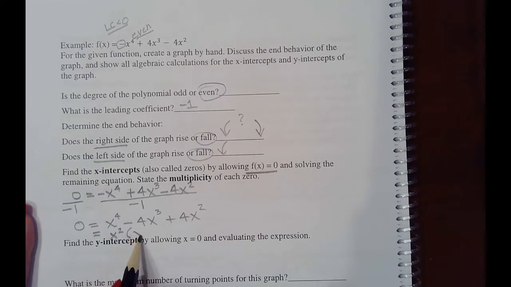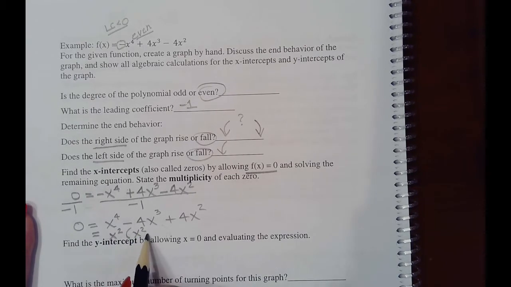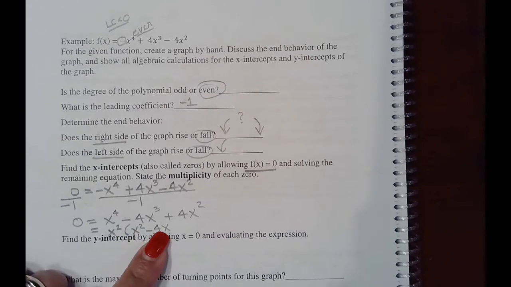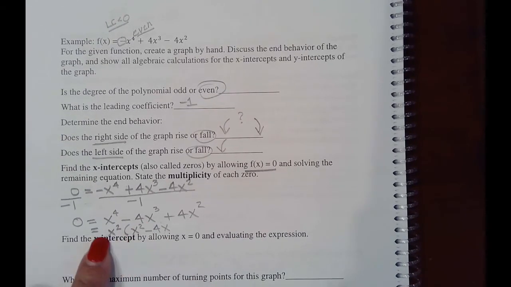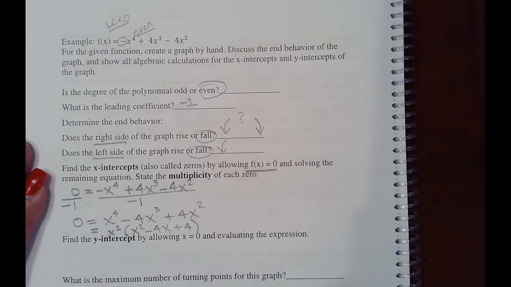So x squared times x squared is x to the 4th. X squared times negative 4x is going to be negative 4x cubed, and then x squared times positive 4 will get you that back again.